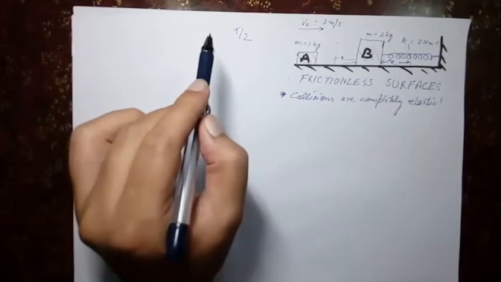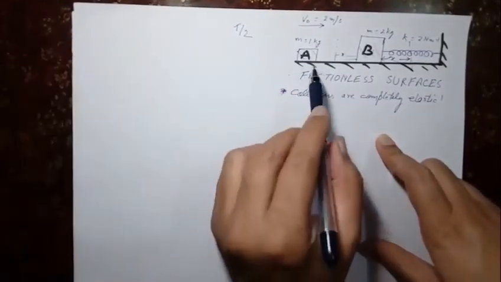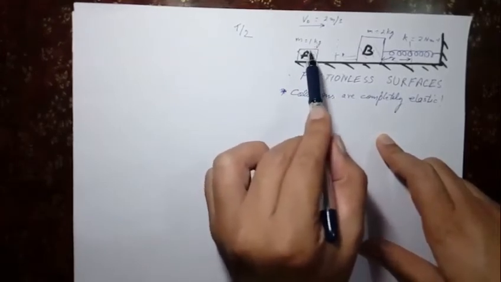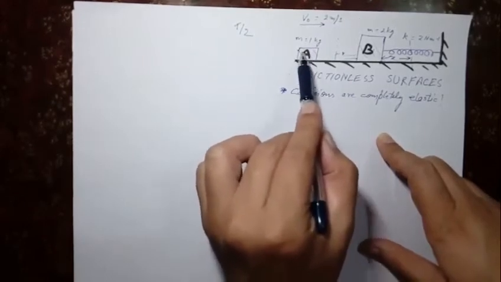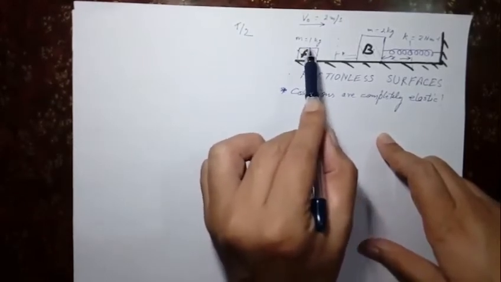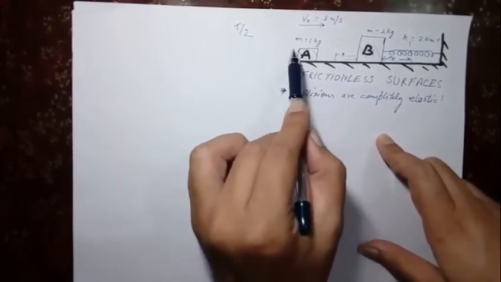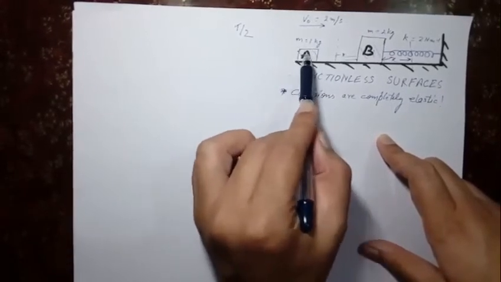So the time period for this oscillator doesn't depend on the velocity of this block, because it doesn't matter whether it hits with velocity 2 meters per second or 20 meters per second, or even its mass. If it's 1 kg or 10 kg, it doesn't matter at all.